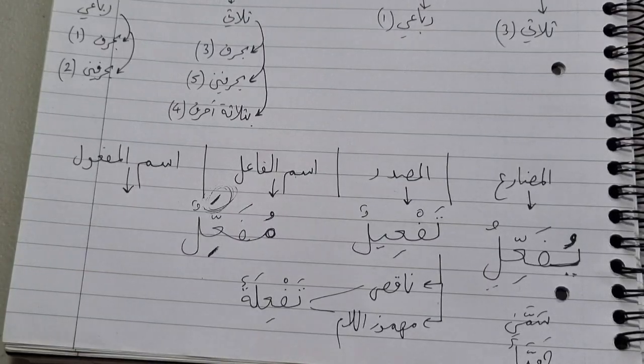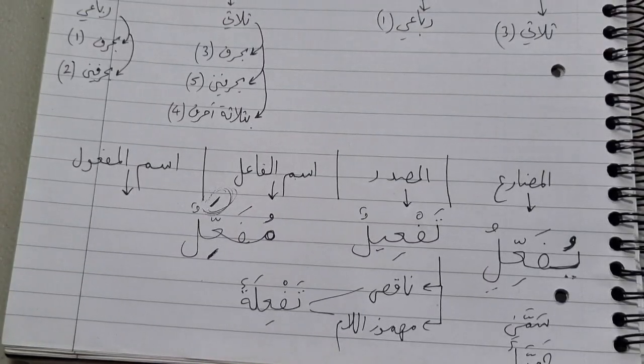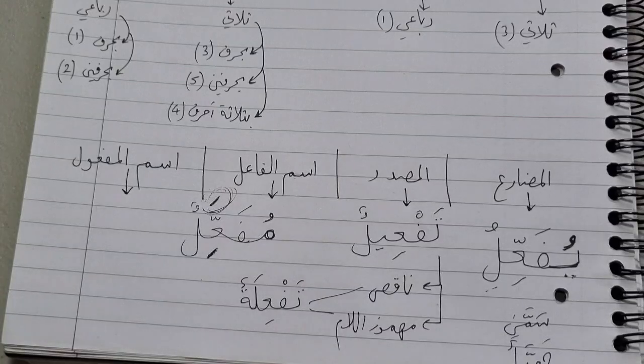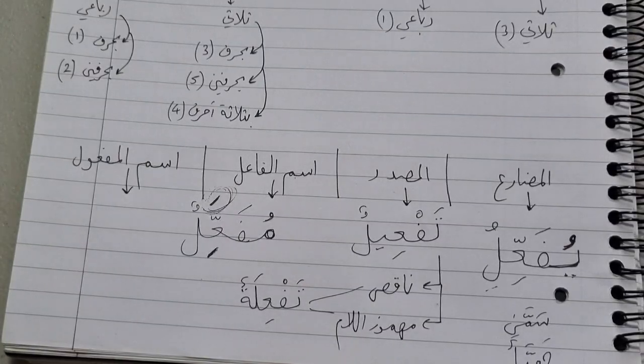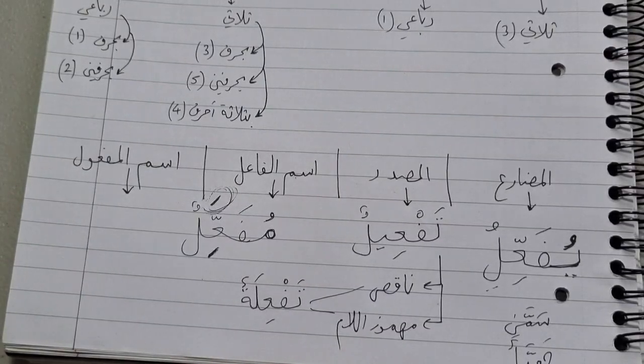So this is basically the lesson that we're going to be studying, lesson 16. These are the main rules. If you've understood this, alhamdulillah. You're going to understand it even more once we read through the passage and we go over the homework.